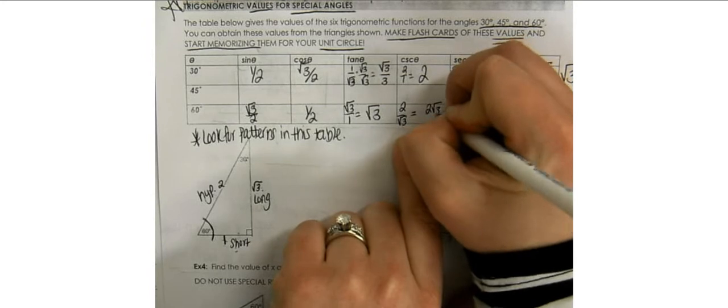So now let's go ahead and look at cosecant. The cosecant of theta, it's going to be the reciprocal of sine. So that's going to be 2 over the square root of 3. And we know that that 2 over the square root of 3, we've already simplified that to 2 square roots of 3 over 3. The secant of theta, that's the reciprocal of 1/2, and we've already written down the reciprocal of 1/2 as 2.